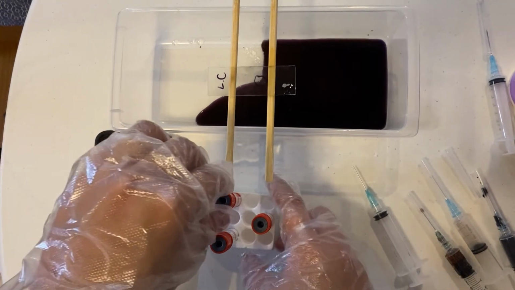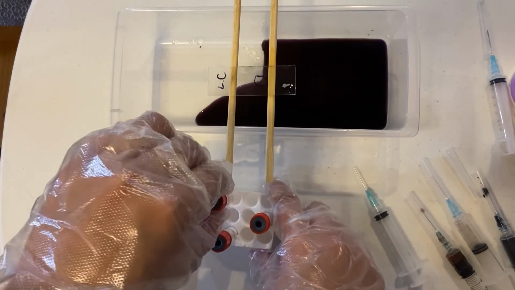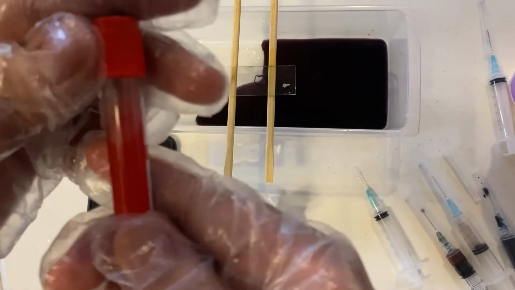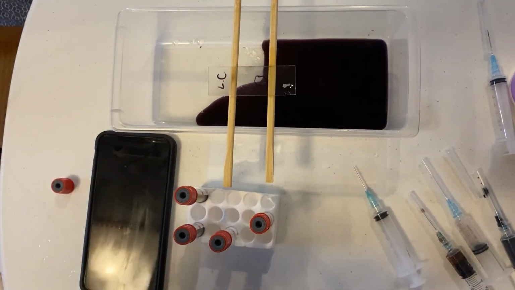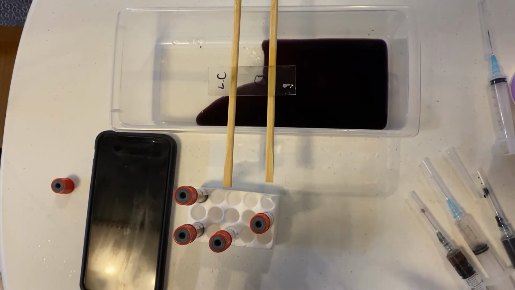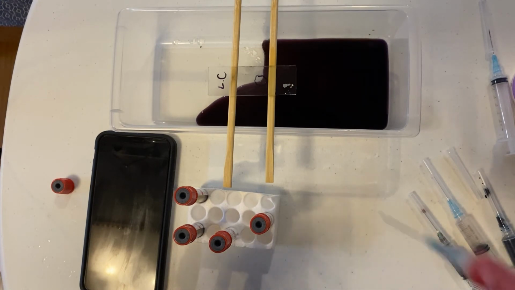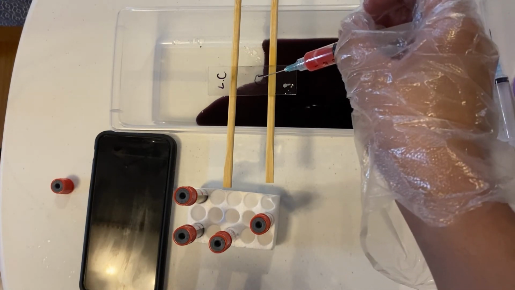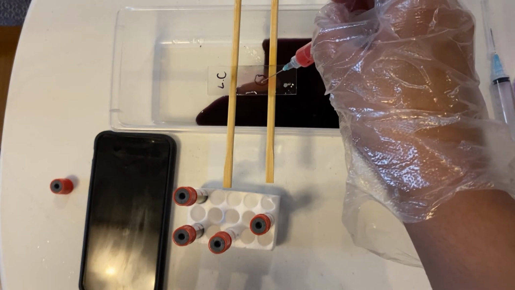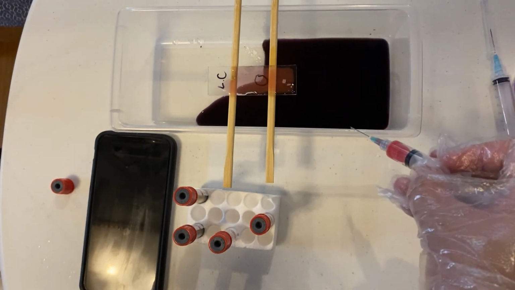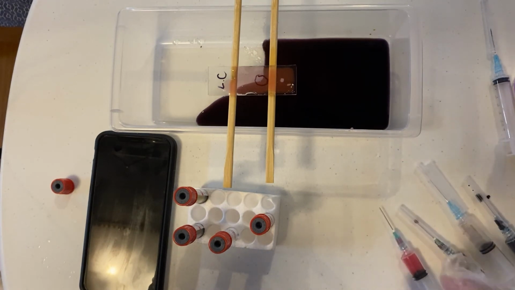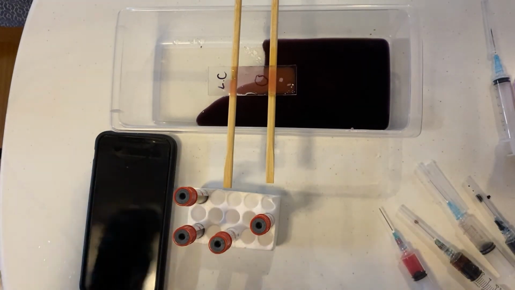Lastly, we will use a counter stain of safranin on the glass slide. This will last for 30 seconds.